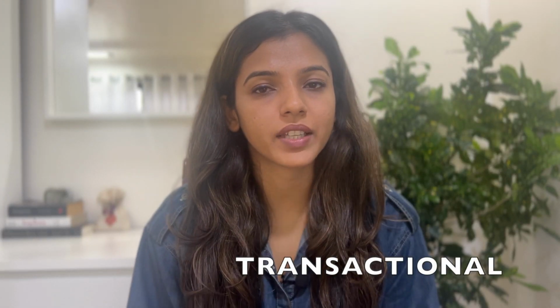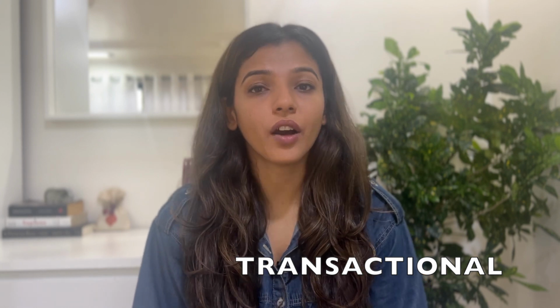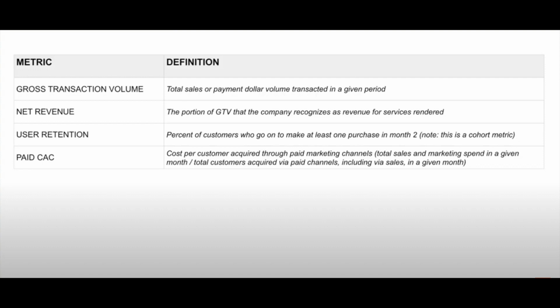A transactional company, the best way to understand it is something like a PayPal or a Paytm, which enables financial transactions on behalf of a customer in return for a certain amount of fee. A lot of fintech companies and payment companies are in this space. And the simple 4 metrics for a transactional business model which an investor would evaluate are the gross transactional volume, which is the amount of money that you have worked with in a given period of time. The net revenue is how much money from transactions in a given period of time you've earned. User retention is the percentage of customers who go on to make at least 1 purchase in a month, and your paid CAC is again the cost of acquiring each customer.